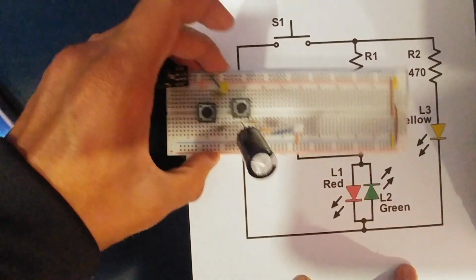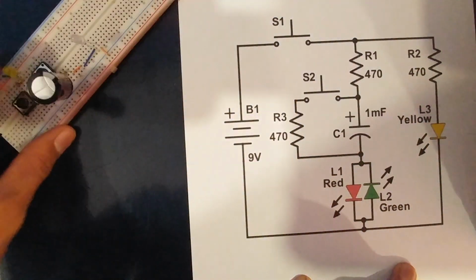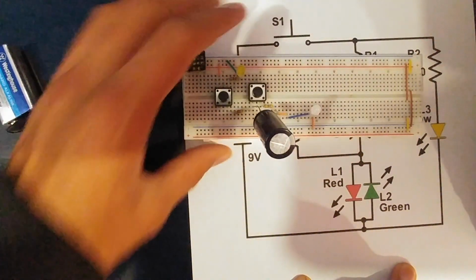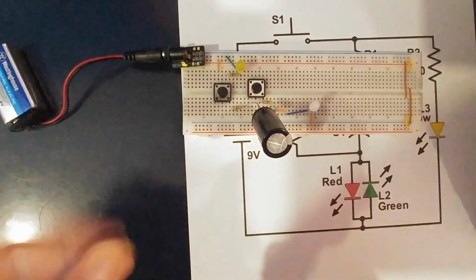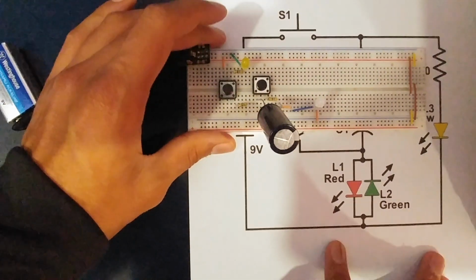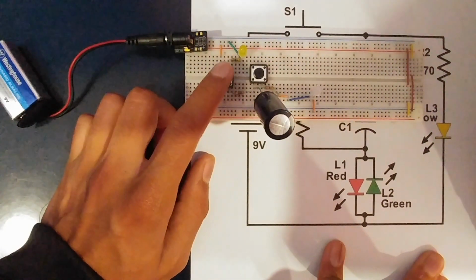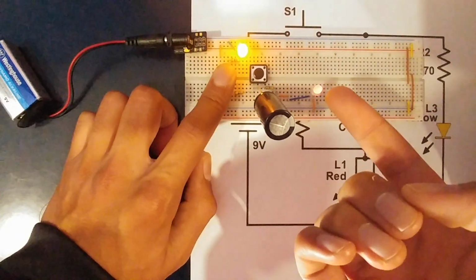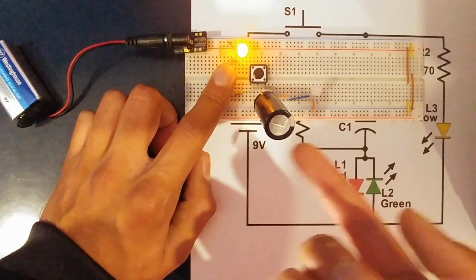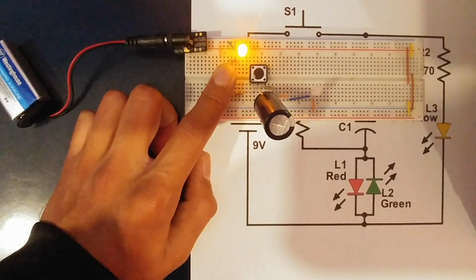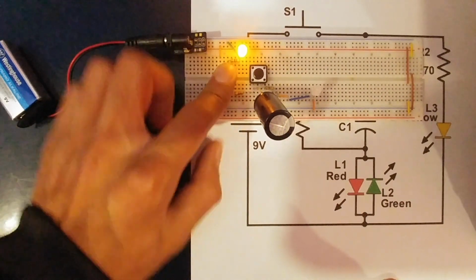Here is a breadboard made capacitor visualizer and a schematic of it. So we're going to be essentially learning how a capacitor functions in a circuit. So when we press this button, we see the red LED and the yellow LED turn on when the first switch is pressed. So essentially, when the red LED is on, that signifies that the capacitor is charging.